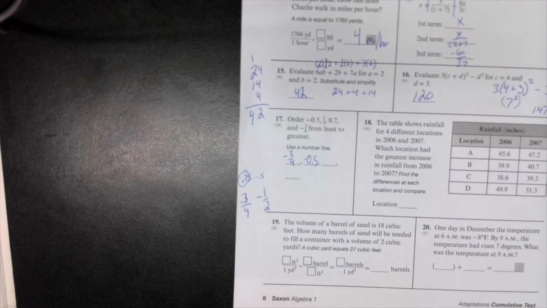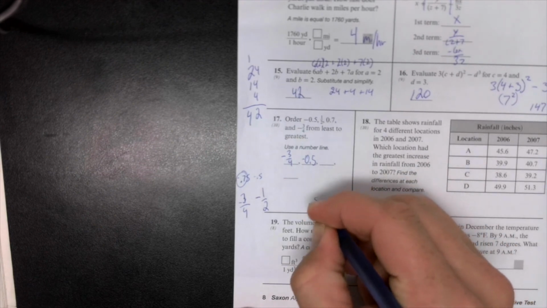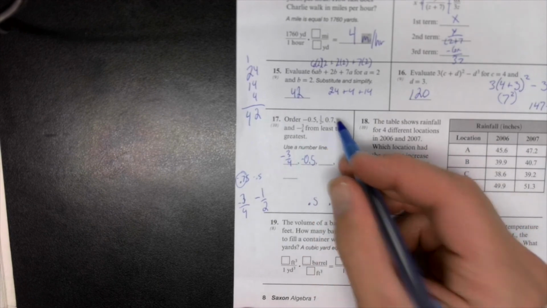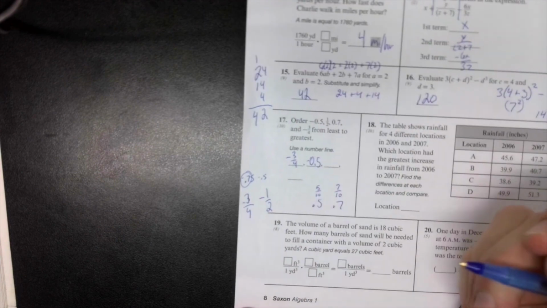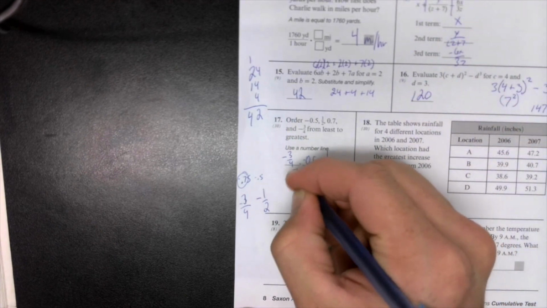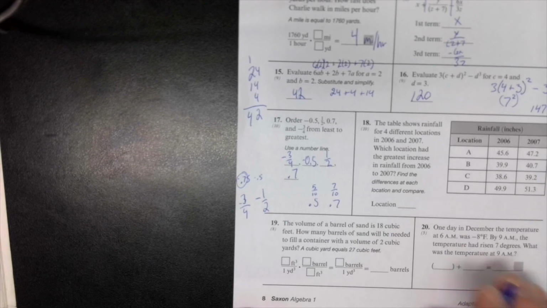Next, you're going to look at your positive values and say, which one's bigger? 1/2 is equal to 0.5, and then 0.7. You can compare those that way. Or you could compare 1/2 as a fraction to 7/10. 1/2 in terms of tenths would be 5/10. Which one's larger? 7/10. So next would come 1/2, and then I would have 0.7 as the final and the greatest number in that sequence.